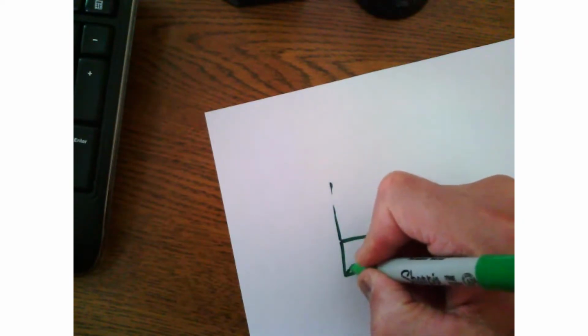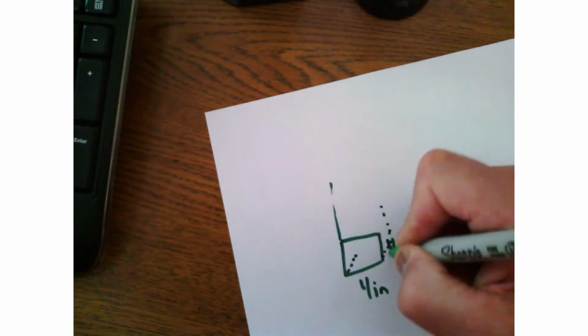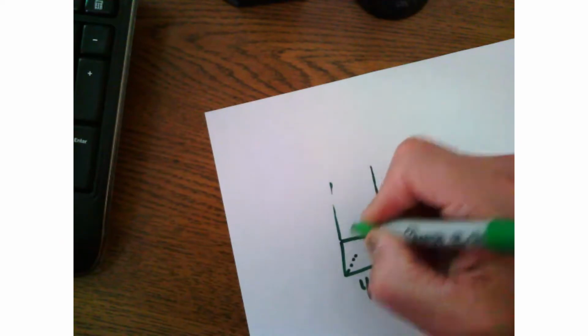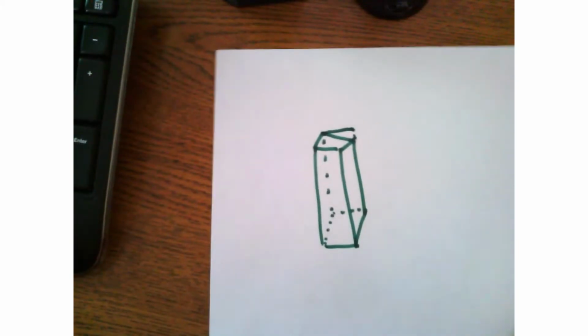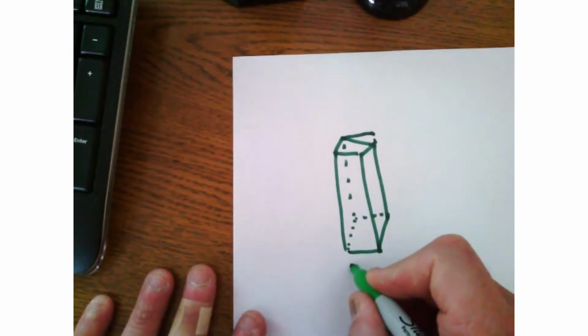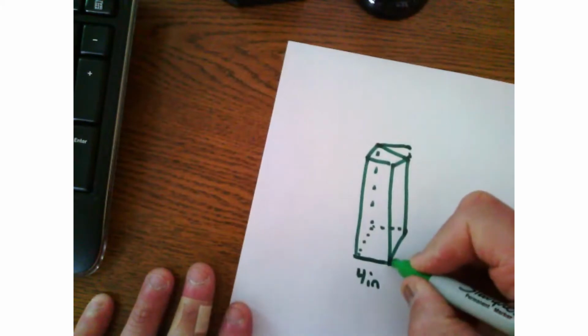Oh boy, my artwork is a little lacking here. 4 by 4, there's his 4. Doing my best. No, this is terrible. We're going to have to start again. Okay, I actually sat down and it took me a couple minutes, and this is the best I could do, so bear with me here. Pretend this guy is 4 inches. All right, there we go. By 4 inches.